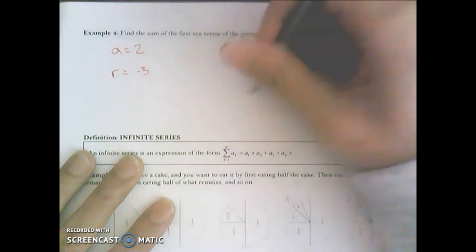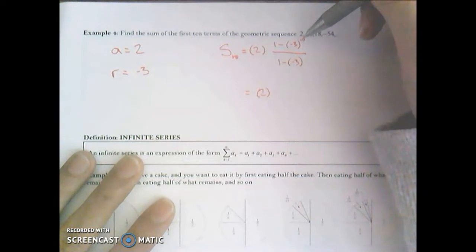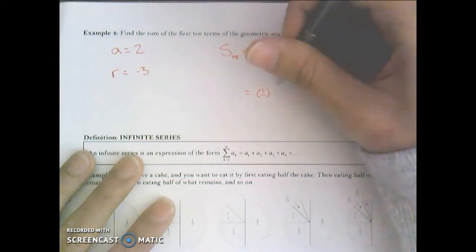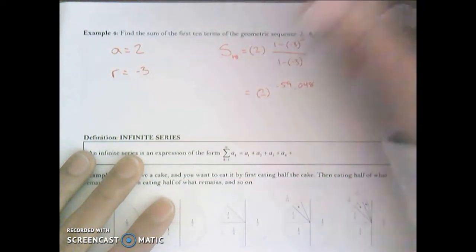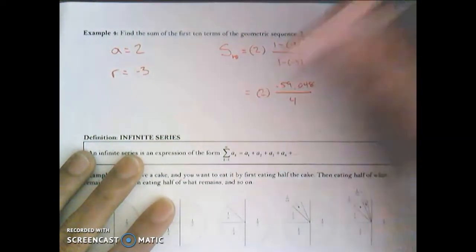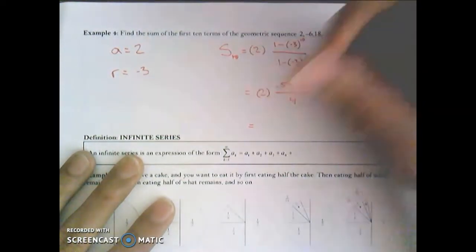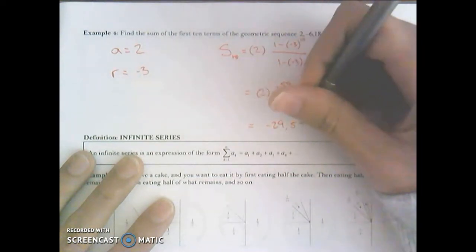We evaluate: we have 3 to the 10th is 59,049. So 1 minus that is going to be negative 59,048. And then 1 minus negative 3 is a positive 4. Evaluating this, we get negative 29,524.